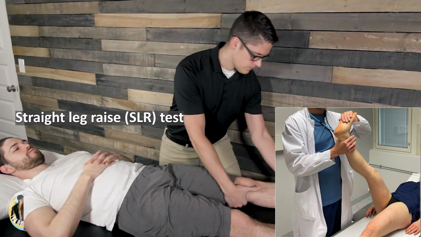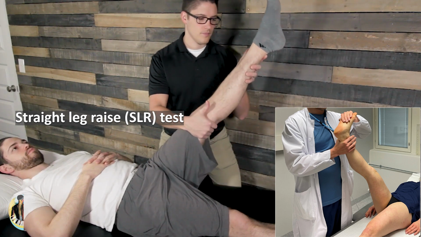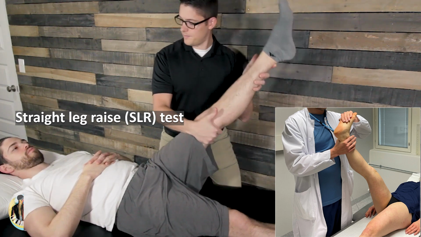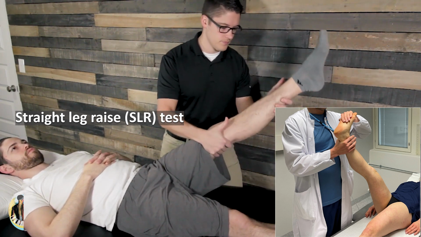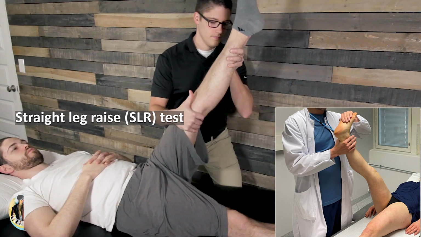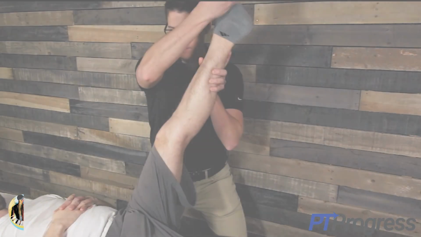Straight leg raise, or SLR, test. This test assesses for evidence of spinal nerve root irritation, inflammation, or compression. With the child lying on their back, one leg is gently raised without bending the knee. Pain in the back and leg during this test indicates a positive result.